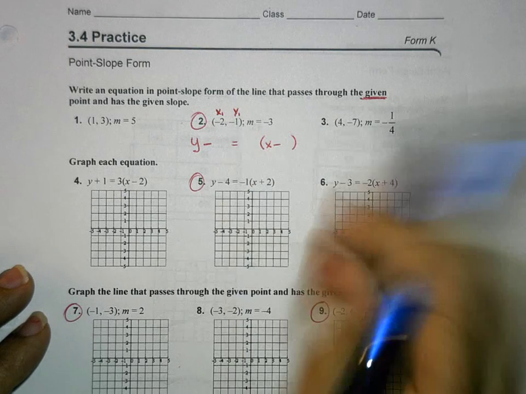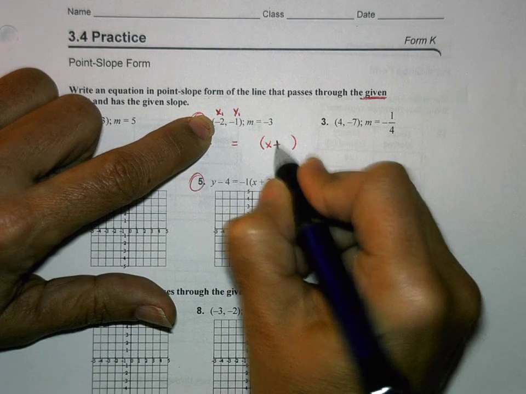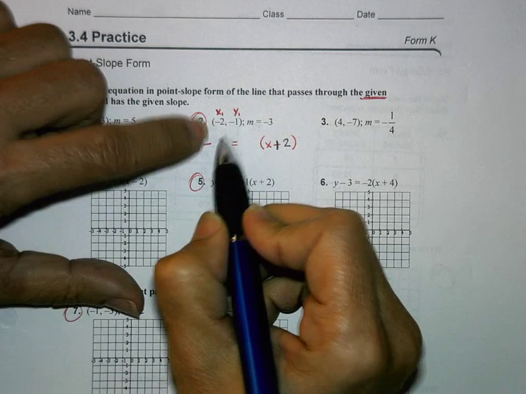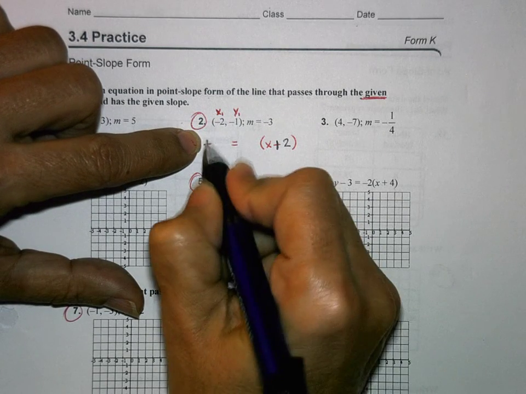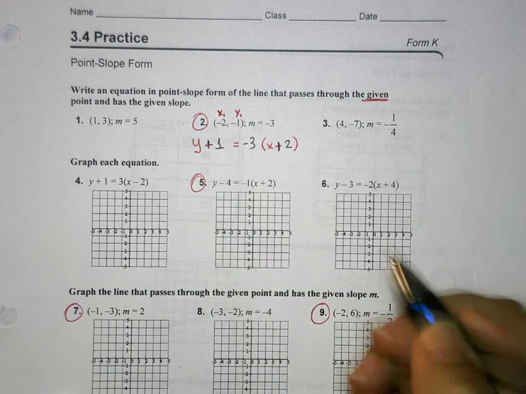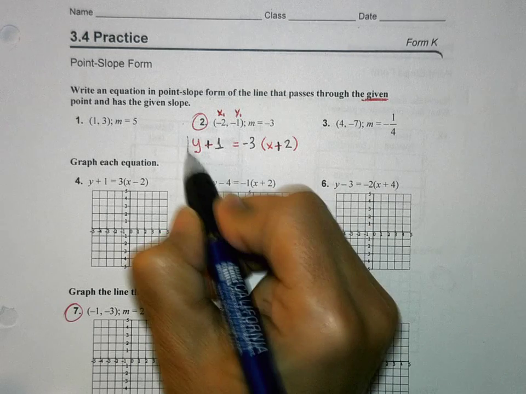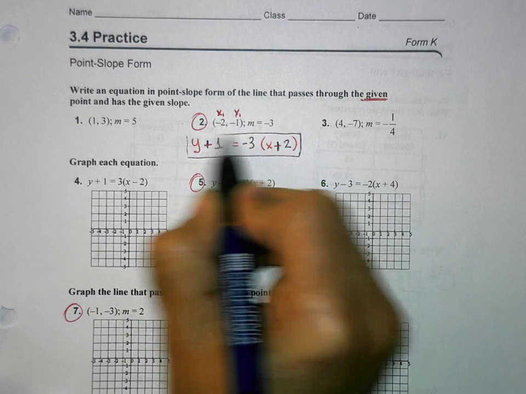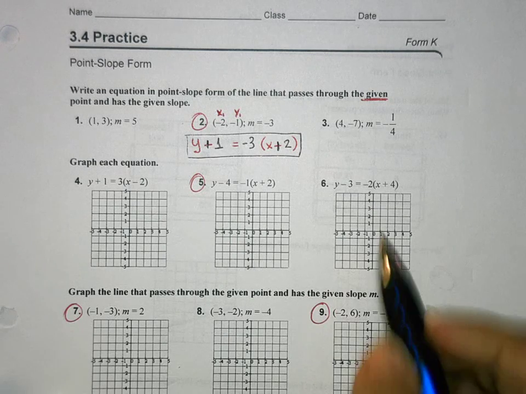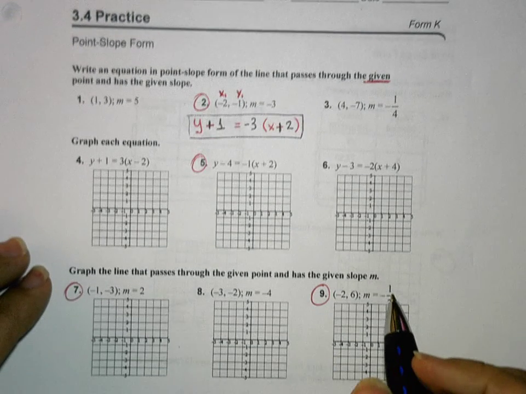My x1 is -2, but a negative times this negative is going to become a +2. And then my y value is -1, but when I have a negative times this negative, it's going to become +1. And then I have my -3 slope, which goes right here, and we're done. Okay, so as you can see, there were 2 negative numbers, it became 2 positive values here because of the negative times the negative. All right, I'm pretty sure you can do these other two, and you can finish writing the equation of a line.